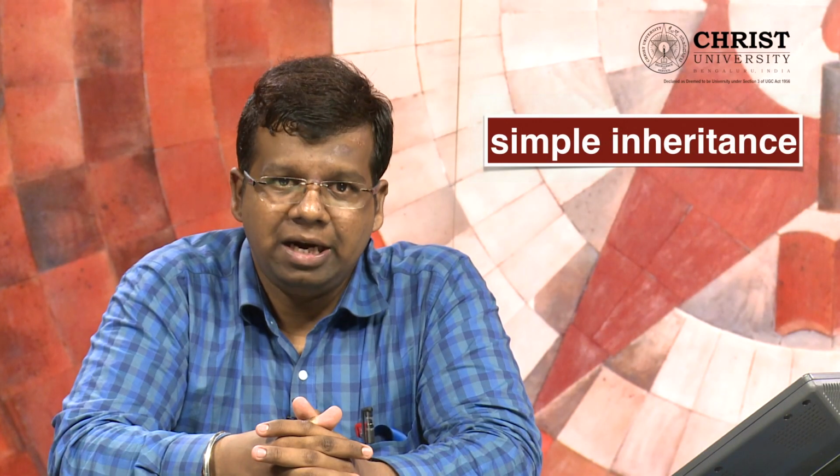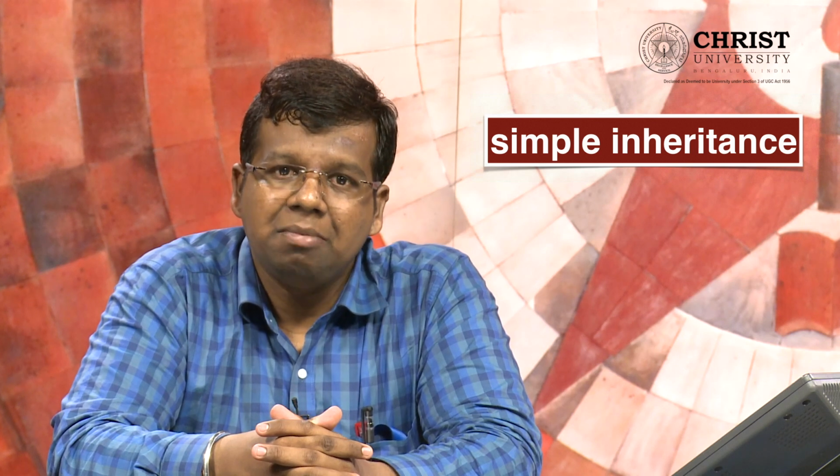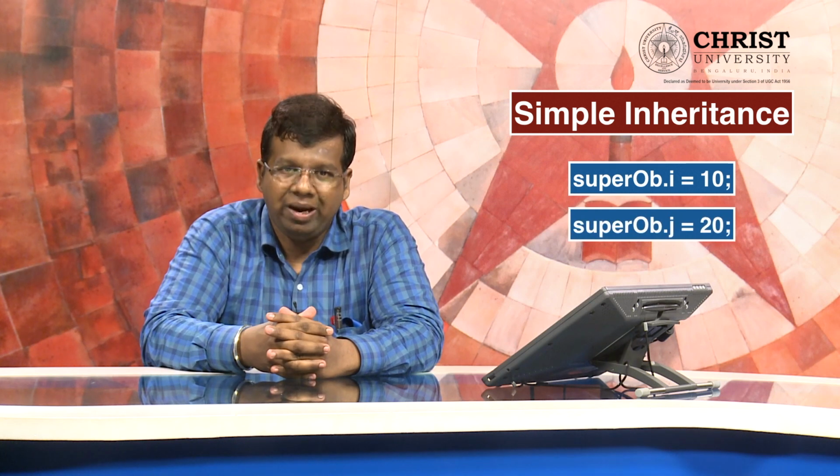Now, create a main class SimpleInheritance which has the main method, public static void main, with a superclass object and a subclass object. A superOb is equal to new A and B subOb is equal to new B. Now, initialize the superclass data members through the superclass object, that is superOb.i equal to 10 and superOb.j equal to 20.